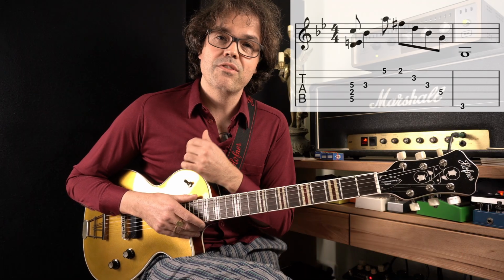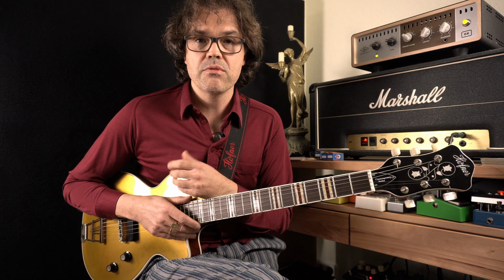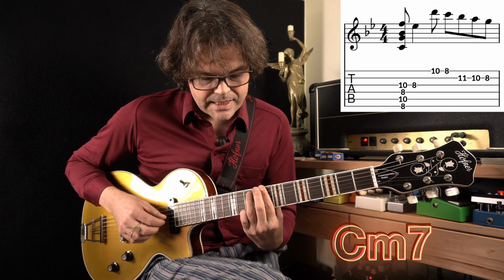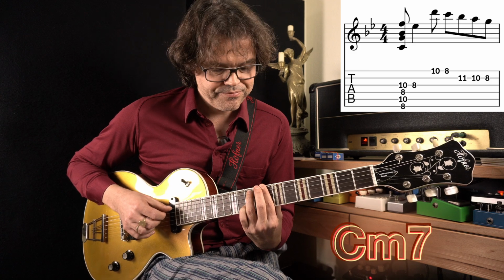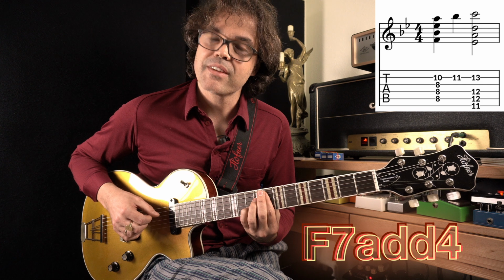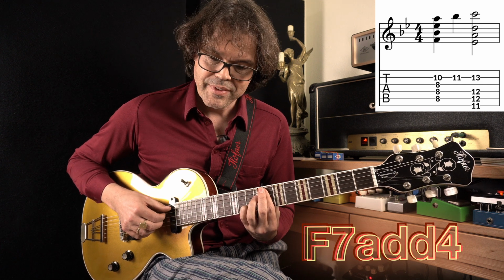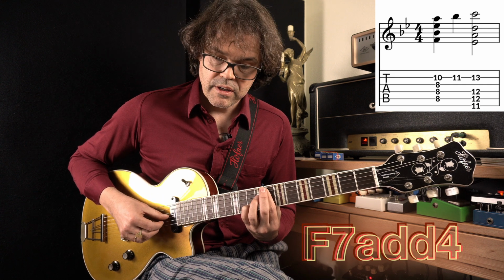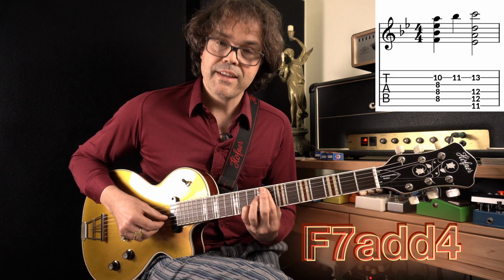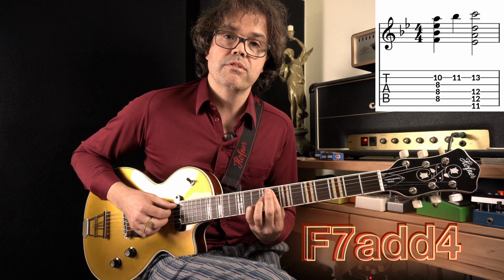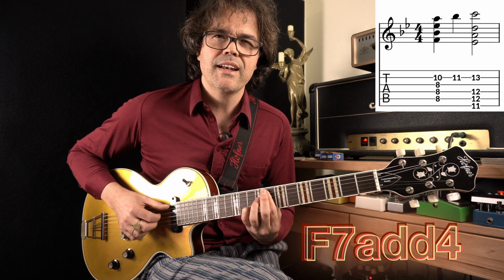Of course, there are several other ways to use this example. For instance, if you go to the F7, you could play this voicing. This is F root, the 4th, the flat 7, and the major 3rd. So you have 4th and major 3rd against each other. I really like that sound.